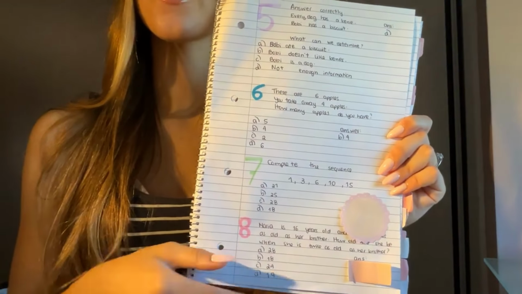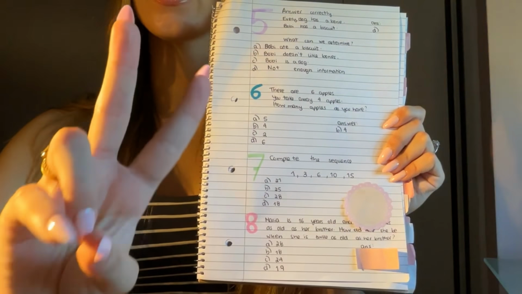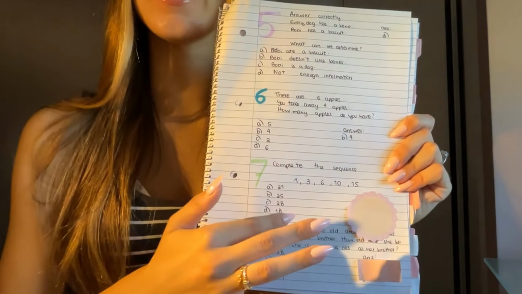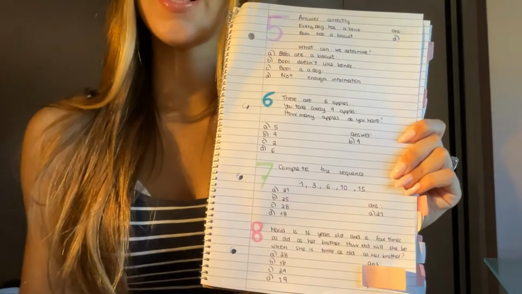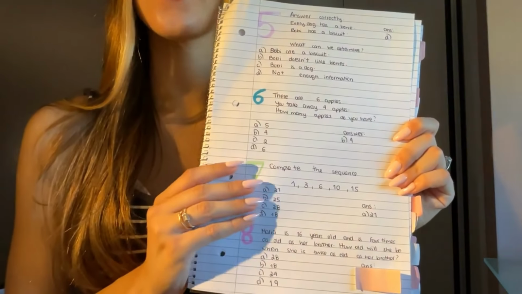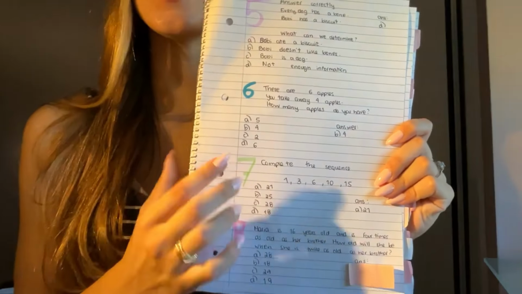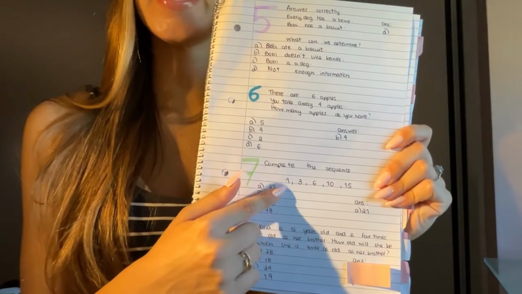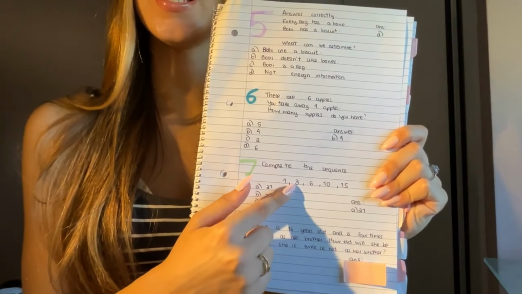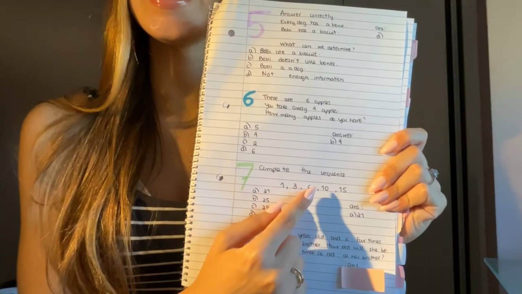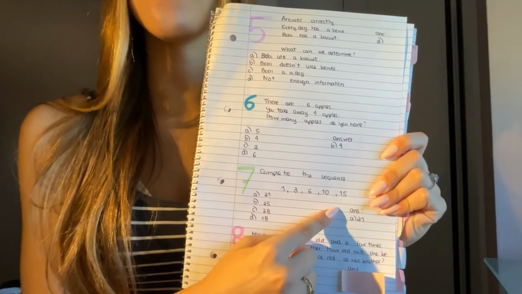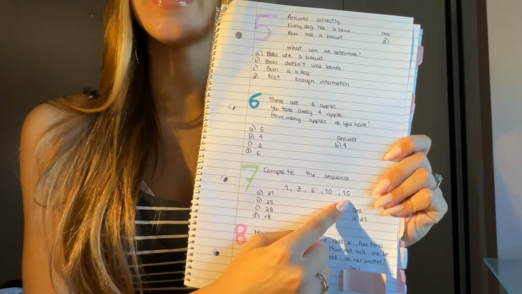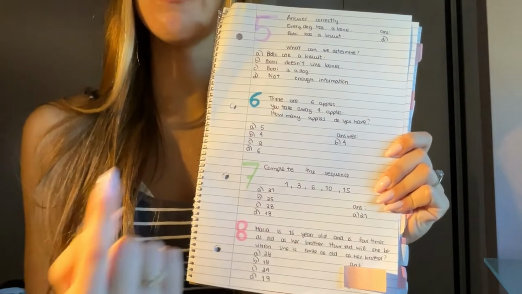In 3, 2, 1. So the correct answer for question 7 is option A, 21. So let's try to figure out why. We start with 1, then we add 2 to get to 3. Then we add 3 to get to 6. We add 4, we get 10. We add 5, we get 15. Then we should add 6, and we would get 21.